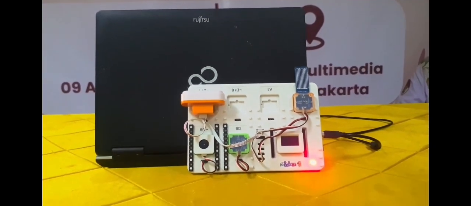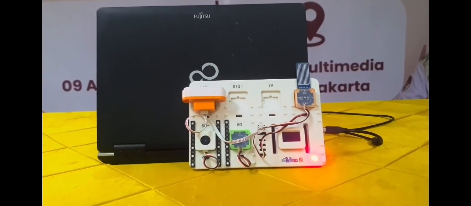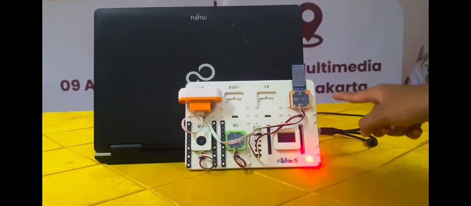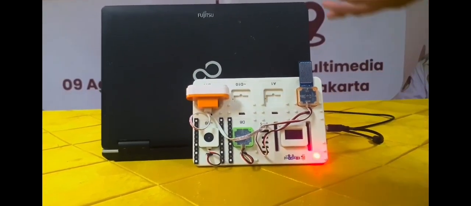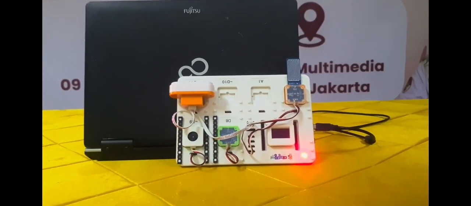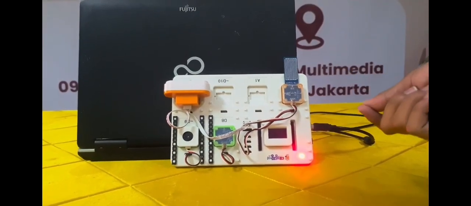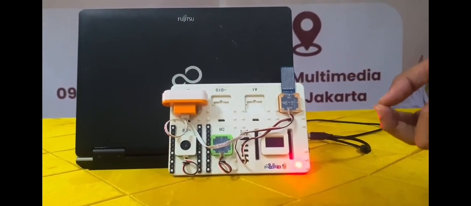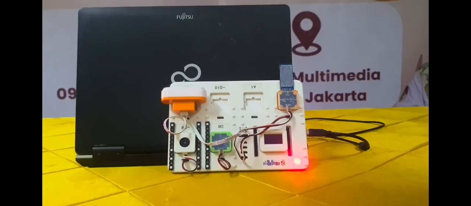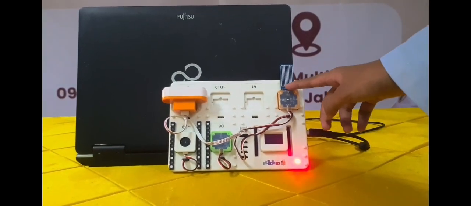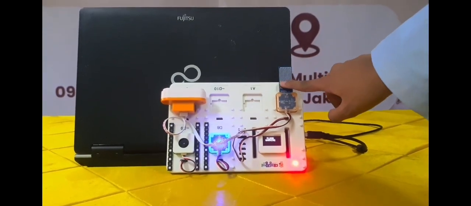If you are confused about why, when I touch this, it activates the water sensor and the buzzer, it's because our hand has oil and sweat. Because oil and sweat is a liquid type of matter, it will be detected by the water sensor to activate.